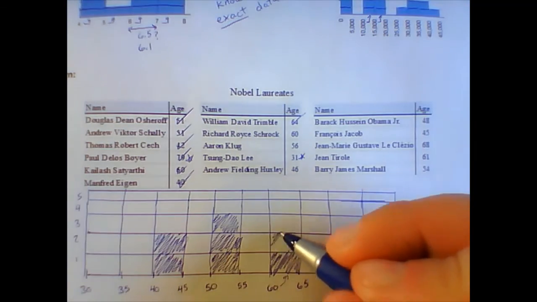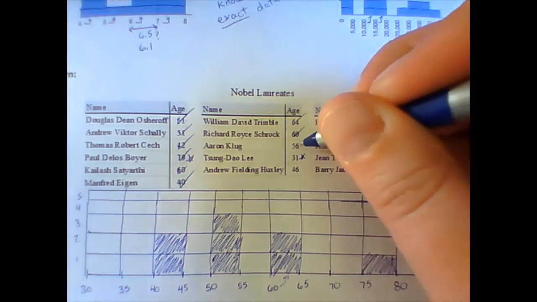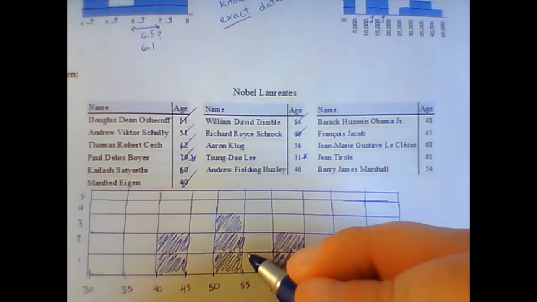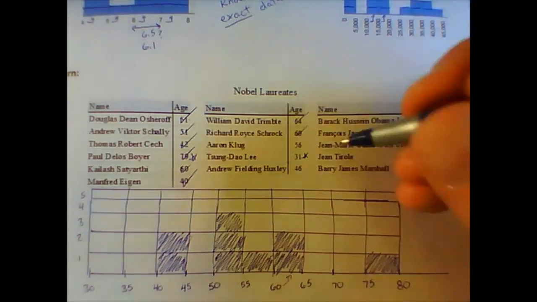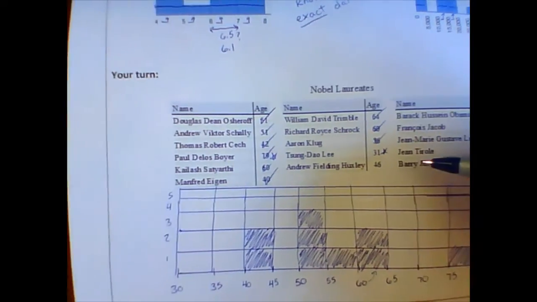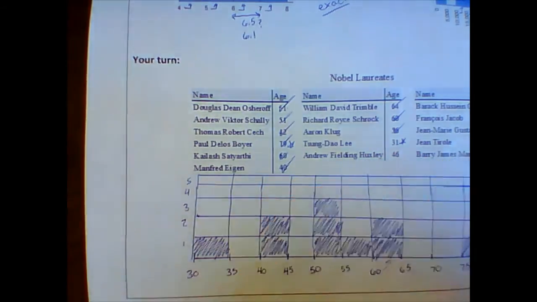Here's another 60. Remember, it goes into the bin to its right. 56. Haven't had one of those before, in between the 55 and the 60. 31, that's our young guy. There it is over there.